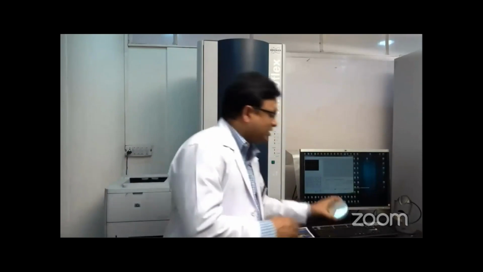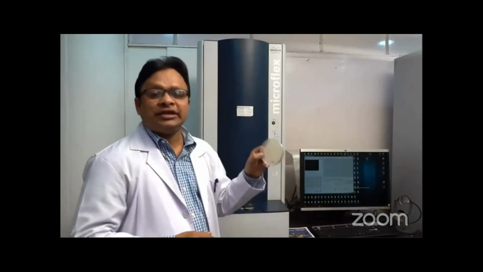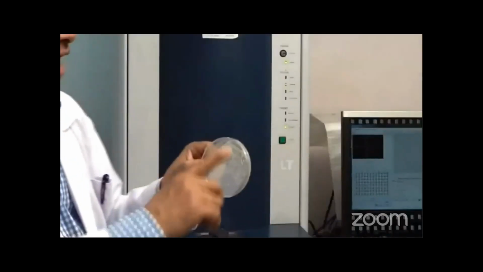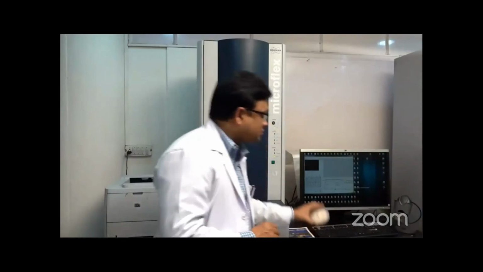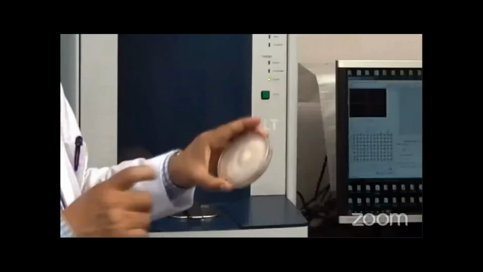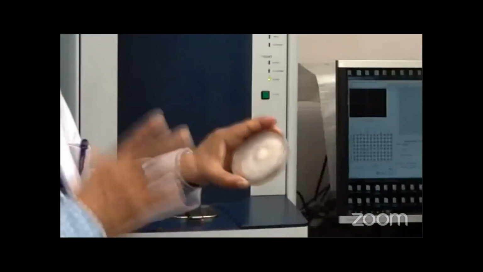So if I show this plate, this is a pure yeast growth, and you see this is the isolated single colony, and this is the fresh growth process, these species for the identification. This plate is mold, and this is a Fusarium growth, and this is also young growth.